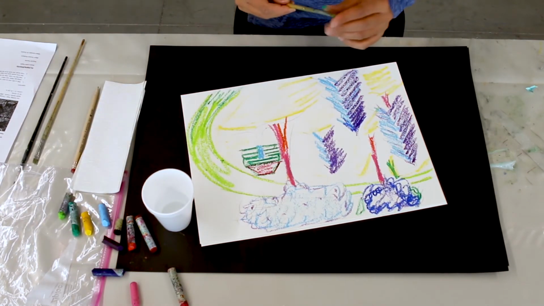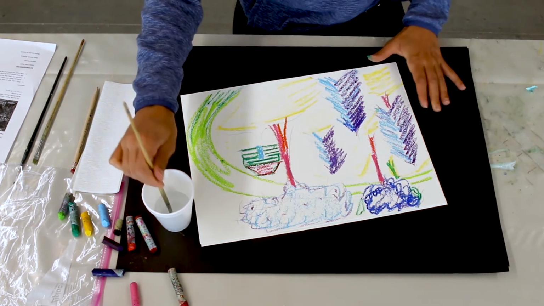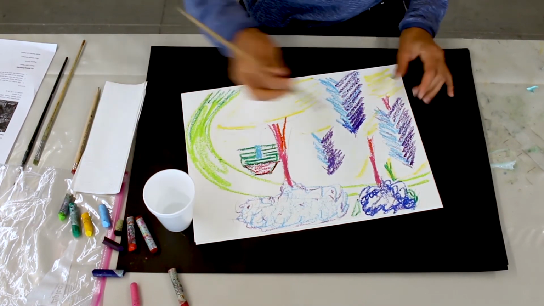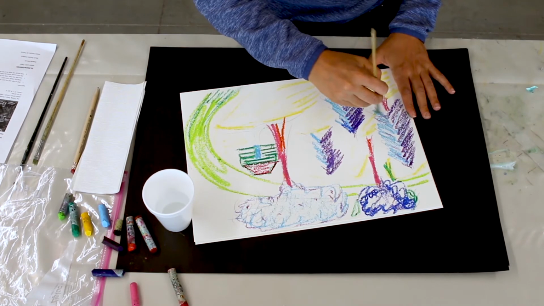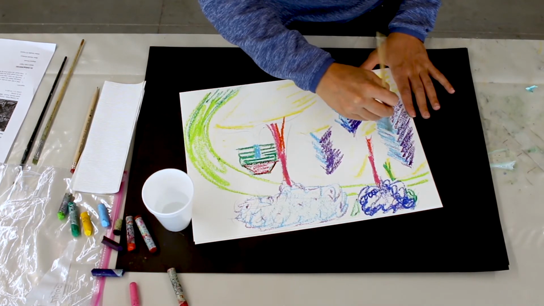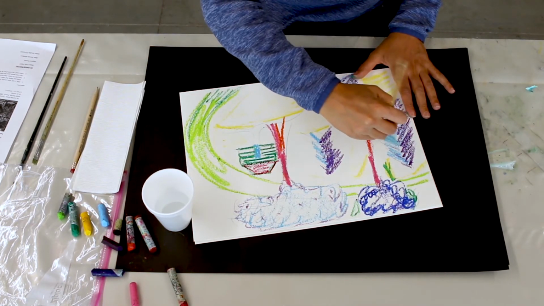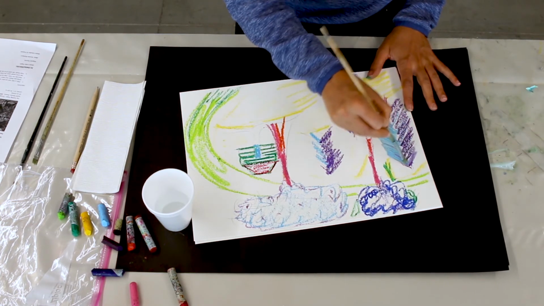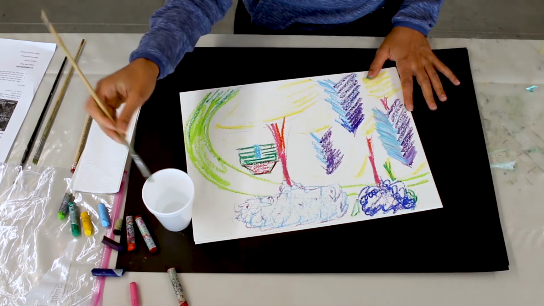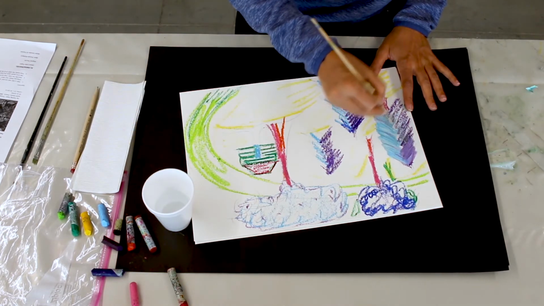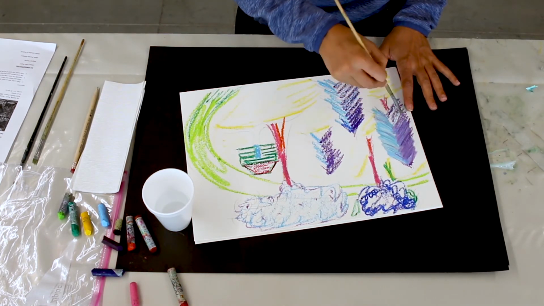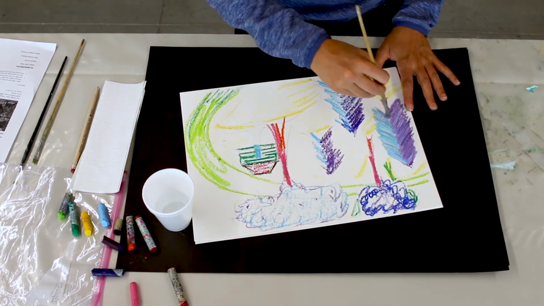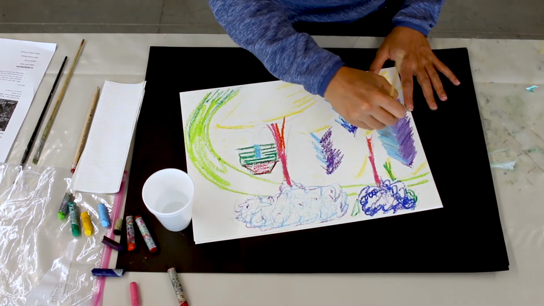It's helpful to use a brush that's kind of hard on the end for this. We're going to start with these trees. And as you can see, this works a lot like paint, which is great, but it's not as messy. I'm being mindful of my brush strokes right now, and also the color.